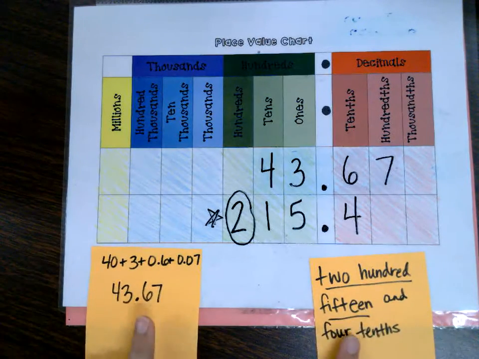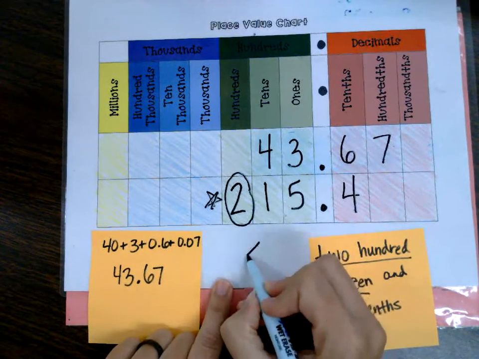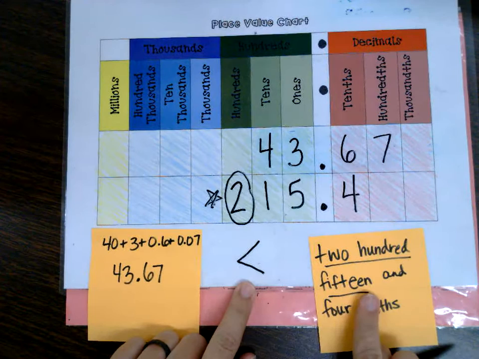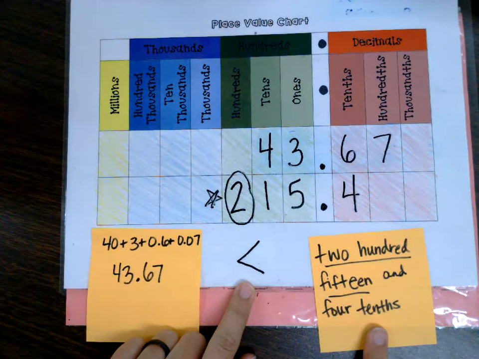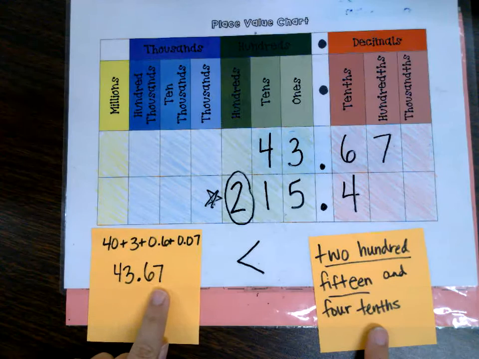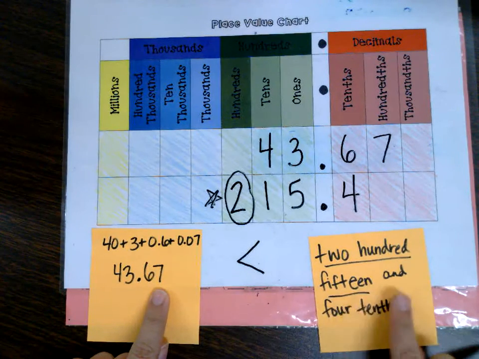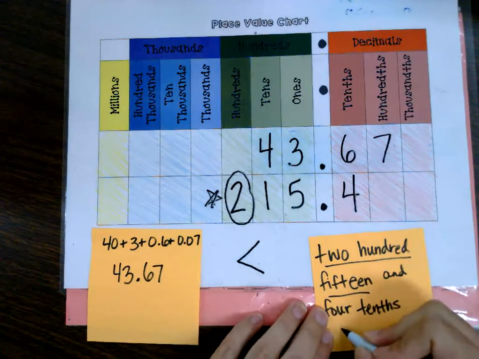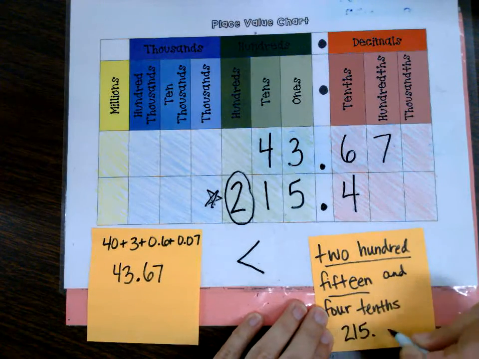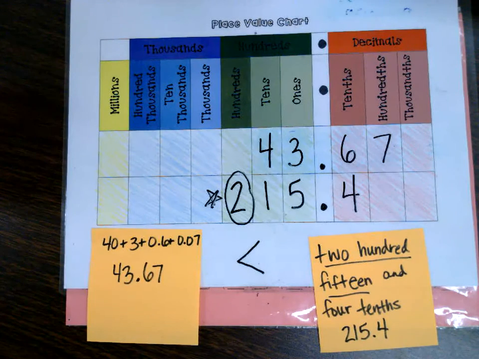So when I'm looking back at my original problem, I know that I'm going to say that this is the greater amount. And the way that we read this is 43 and 67/100 is less than 215 and 4/10. And I can write that right here in standard form. So your answer should have been less than.